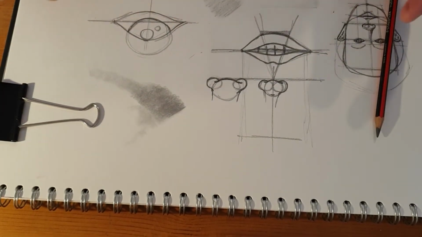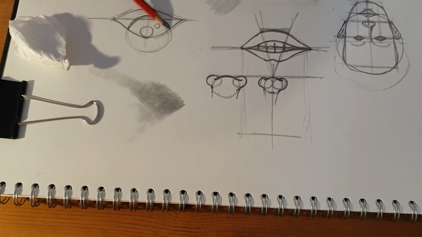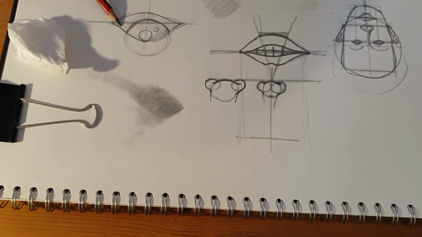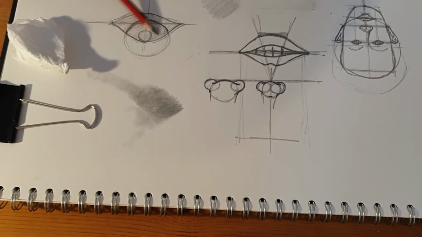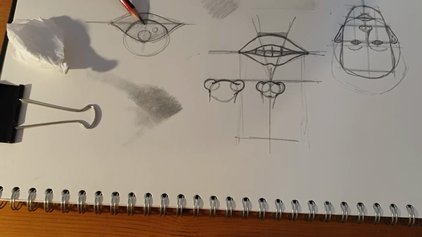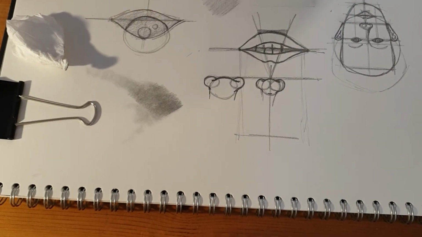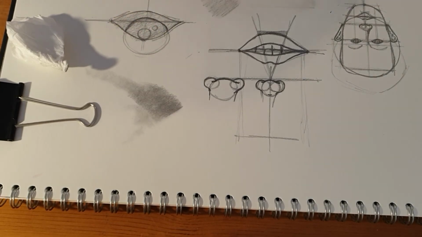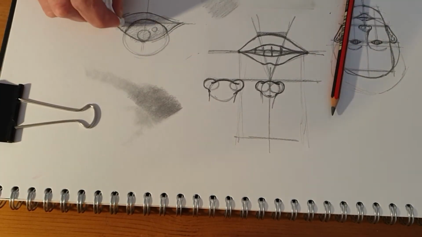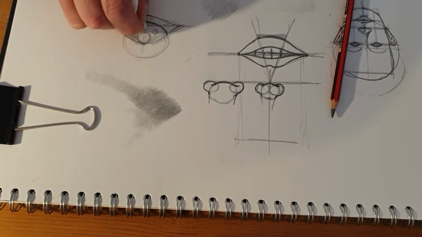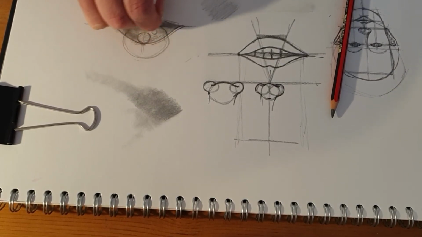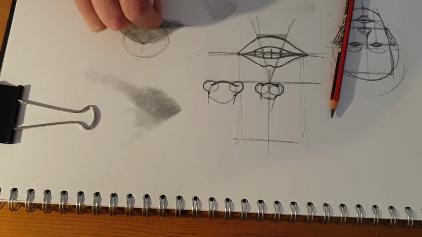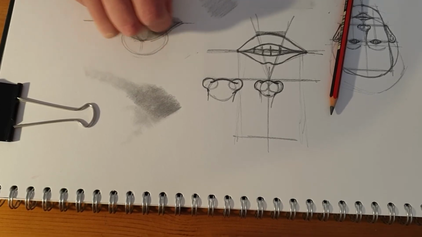So to start off here on this eye, I am going to go over the whole of the eye with a 6B pencil, and I'm doing this super light because this is just a base. So I've gone over that whole eye super light because it's a base, and then I'm going to take this piece of tissue and blend over the whole thing like that. Don't worry about going over the edge because we're going to tidy this up in a second.